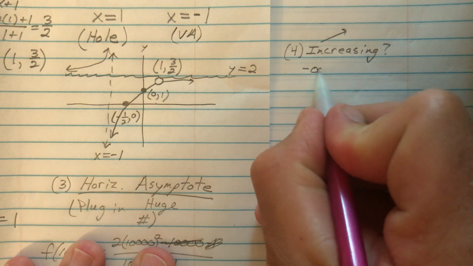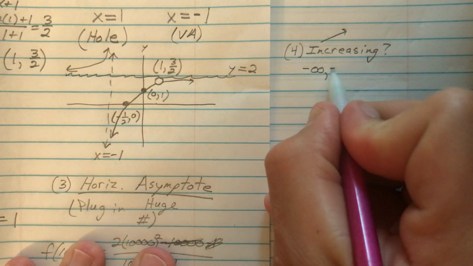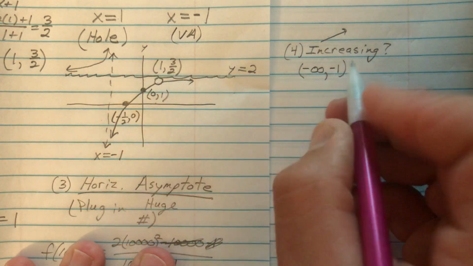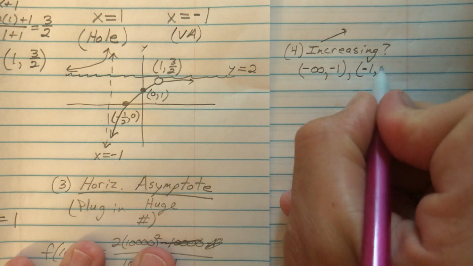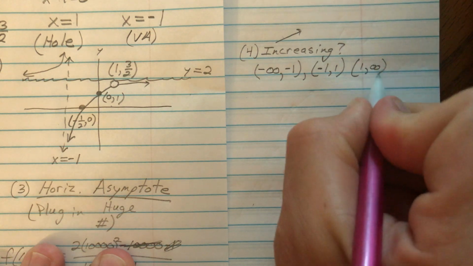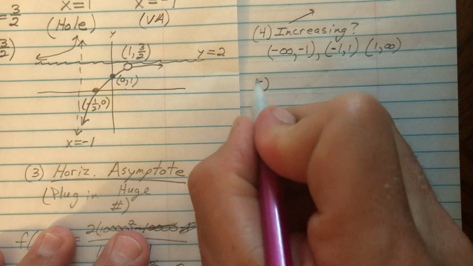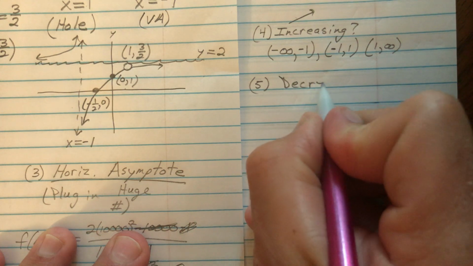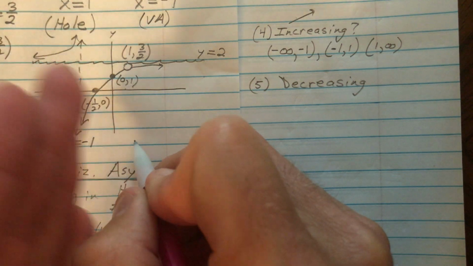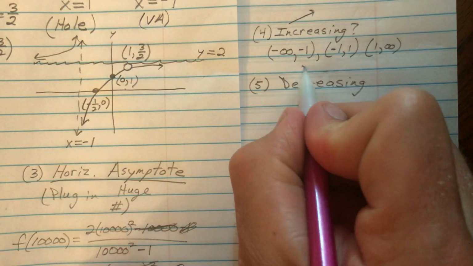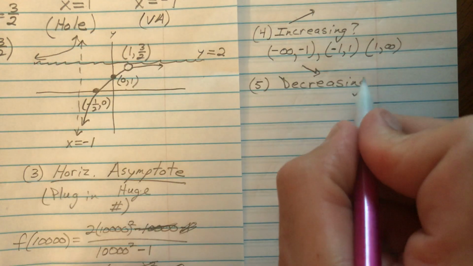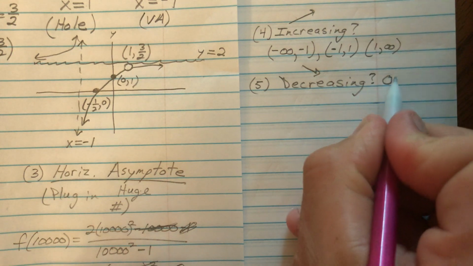So we're going to say from negative infinity to negative 1, the graph is increasing. From negative 1 to 1, we got to stop at this hole. The graph is increasing. And from 1 to infinity, the graph is increasing. Where is the graph decreasing? Well, it's not. Even though this arrow is pointing downward, you have to read from left to right. Decreasing means as you're reading from left to right, the graph is going downward. It's never going downward. So you could write never, or you could just put like empty set.